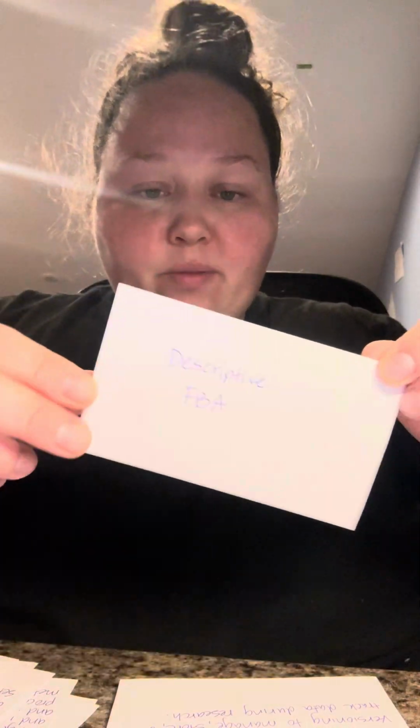Direct observation of problem behavior and the antecedent and consequence events under naturally occurring conditions: narrative observation, descriptive FBA. Classify and sort data sets to make them more useful: organization. Organize.